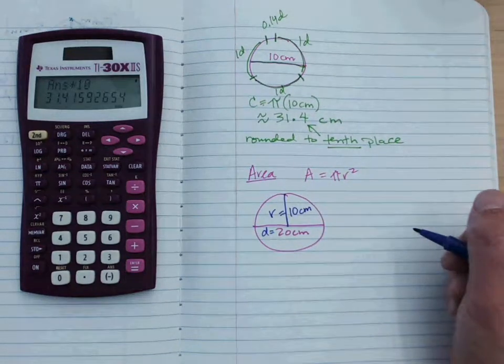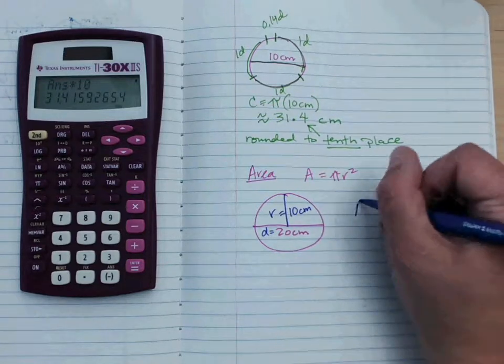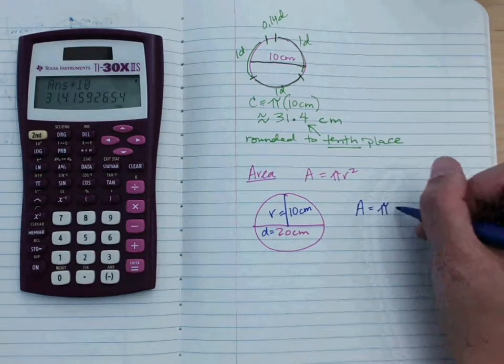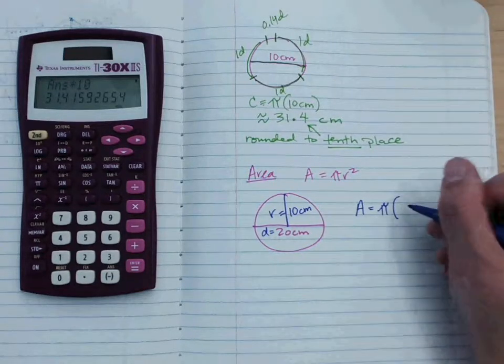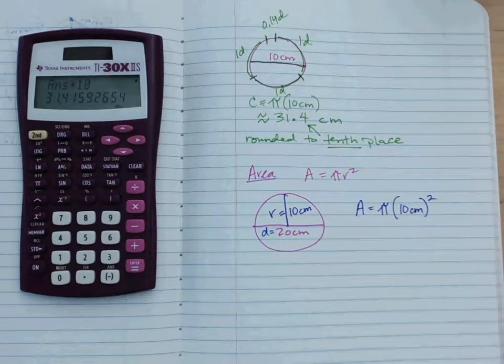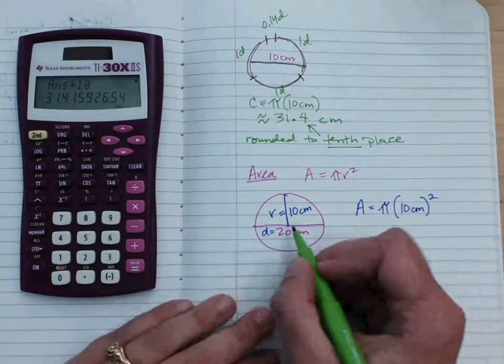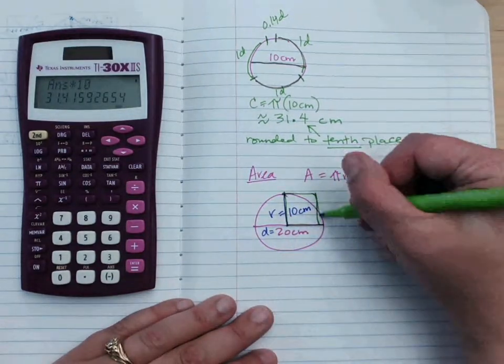That's the reason why I'm using 10, because it's a really friendly number to work with, okay? So the area equals pi times, tell me what to plug in for the radius. 10 centimeters squared. And the reason why is because a radius squared is literally this, here's a radius square.